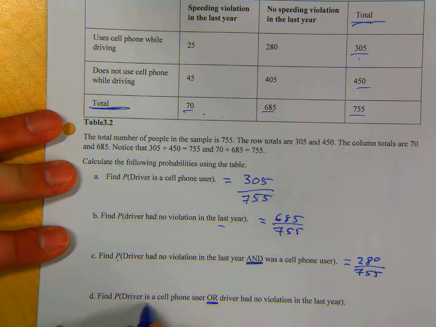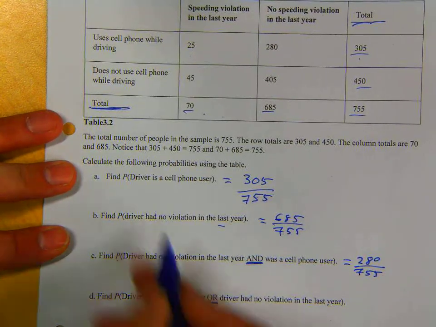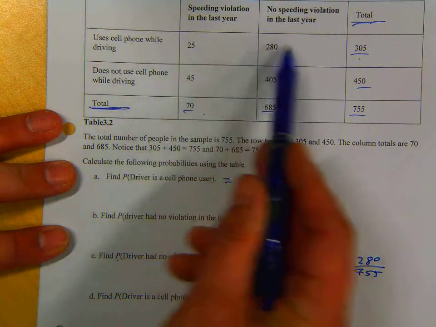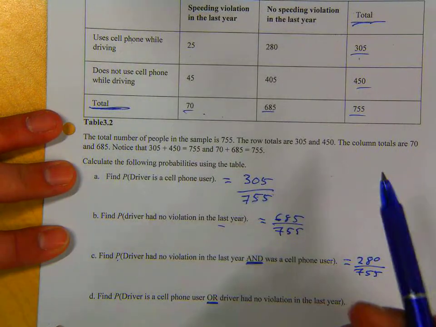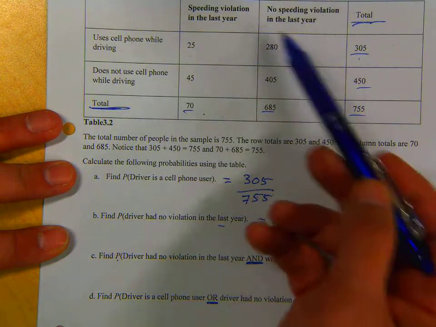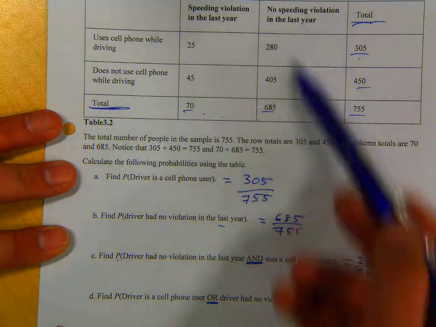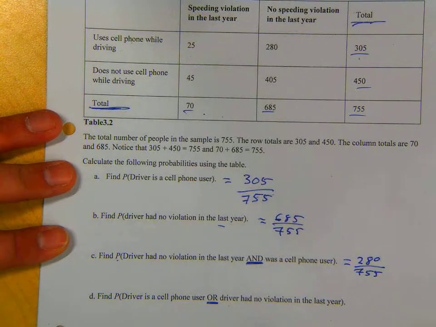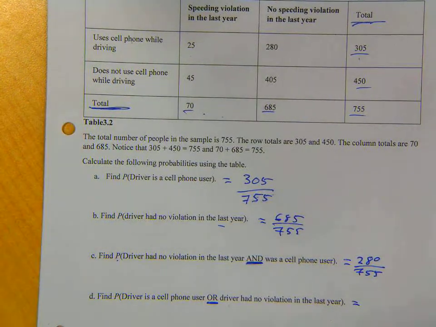The driver is a cell phone user, or the driver has no violation. So, or what? It's an addition rule. You can literally use the rules we talked about before. There's also another way to do it, by taking the totals of all these groups.